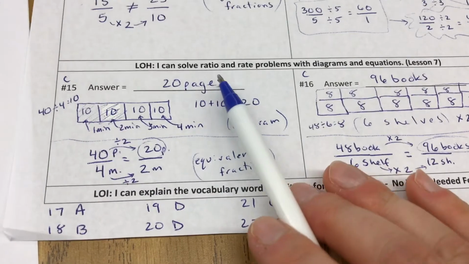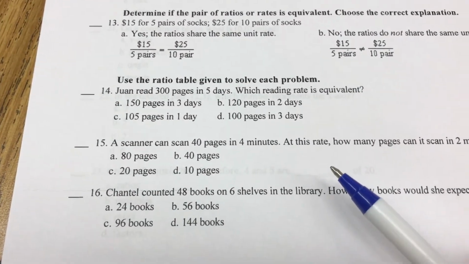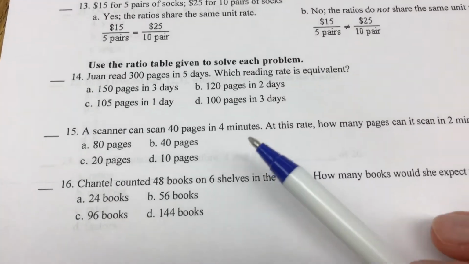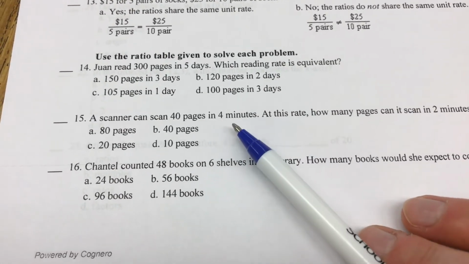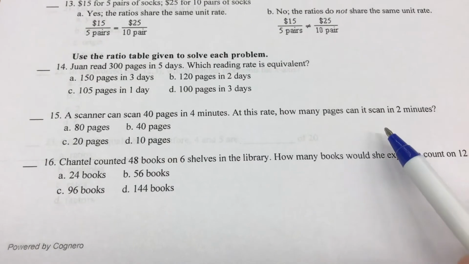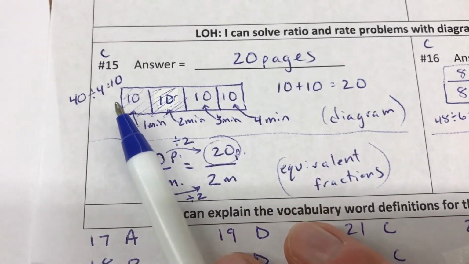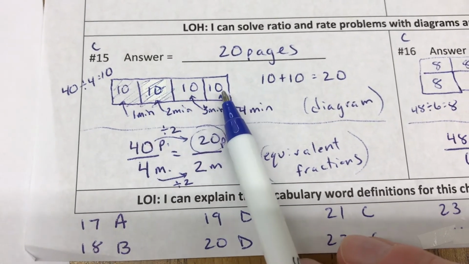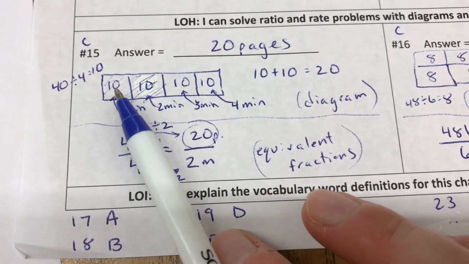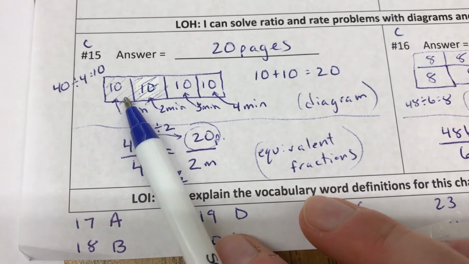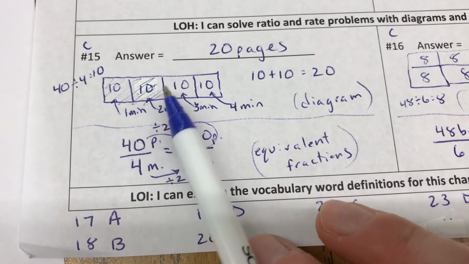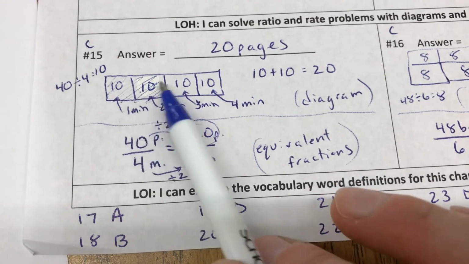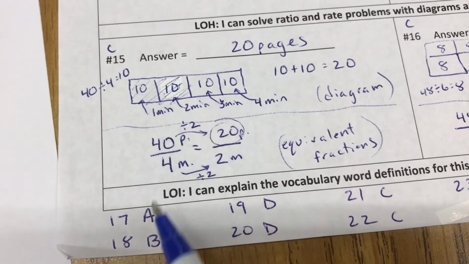Now, learning objective H, we are going to be solving rate and ratio problems. So number 15, a scanner can scan 40 pages in 4 minutes. How many pages can it scan in 2 minutes? You might set up a diagram. So 40 divided by 4 is 10. So 1 minute, 2 minute, 3 minute, 4 minutes. In those 4 minutes, there's 10 scanned pages. So they want to know how many in 2 minutes, so that'd be 20 pages.